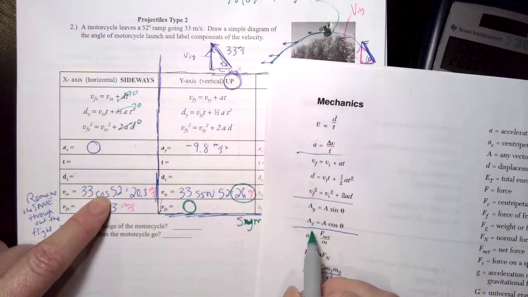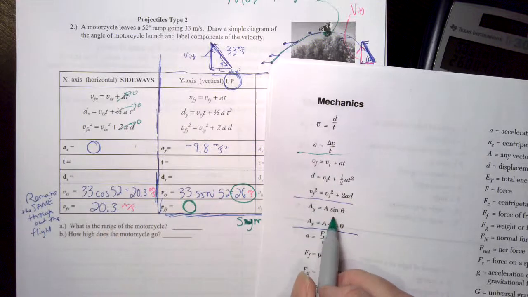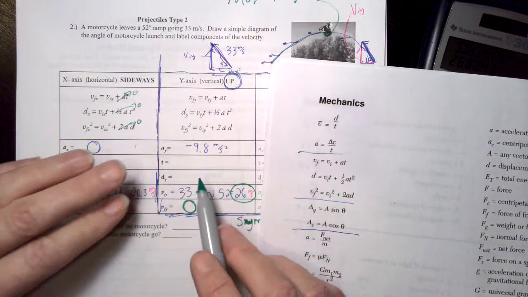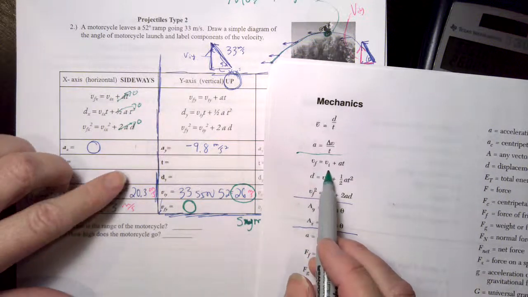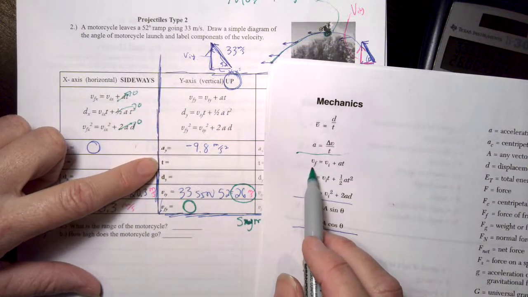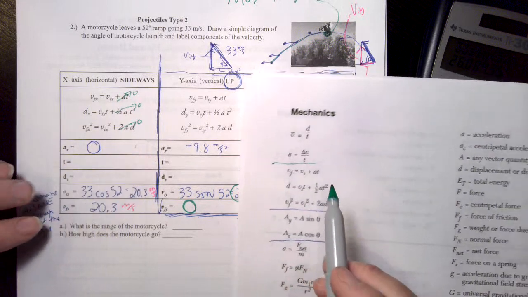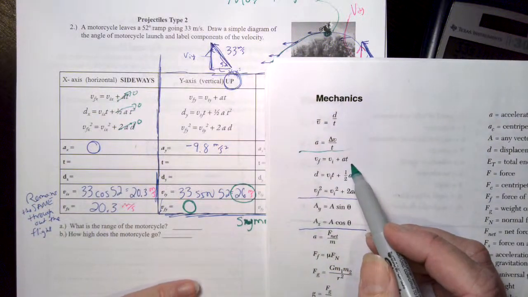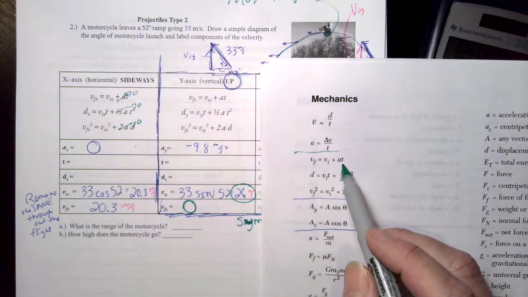Same thing with the cosine. So now I got to solve for T and D. Well, let's do the first one, might be easier. So let's solve for time. I choose this one. There's no D in it, so I'm good. I know those are initial and final velocity, and that works great because of gravity.